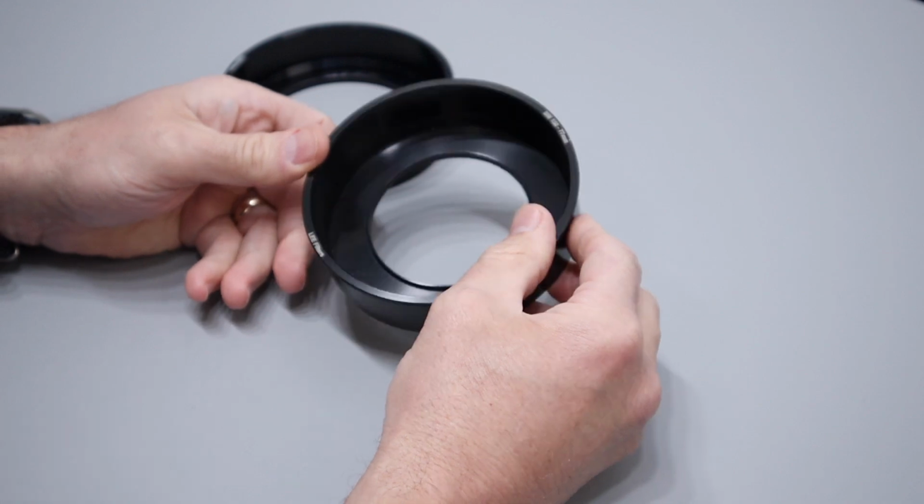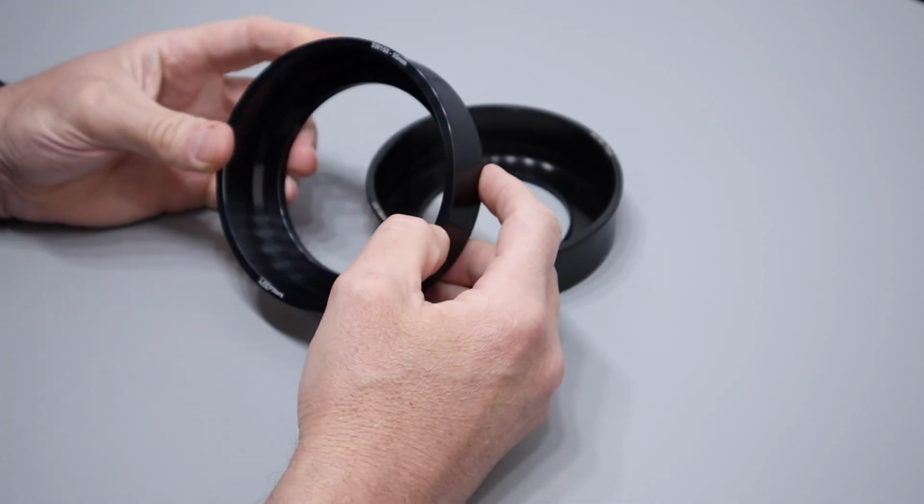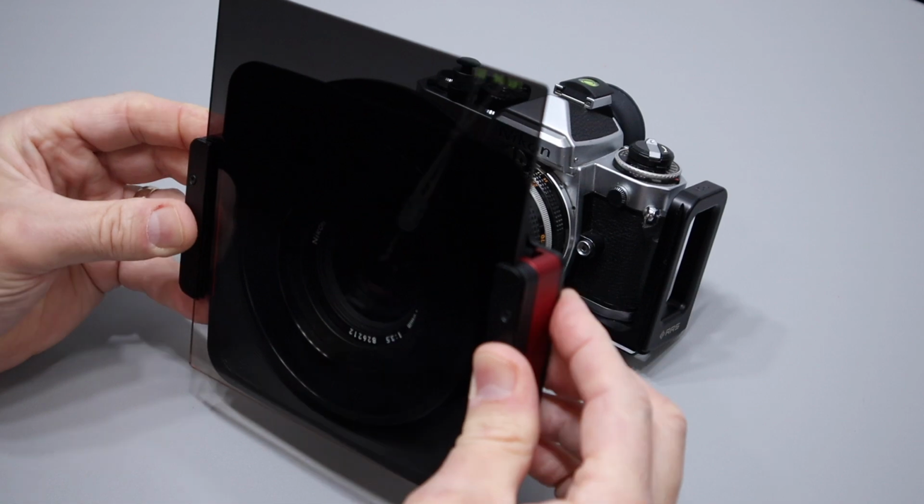Now, we can get into the color cast and the difference in quality between Lee and other brands, maybe in another video for another day, but not today. At any rate, I want to make this simple point here. Whatever filter system one selects, the easier it is to use, the more likely it will be used.